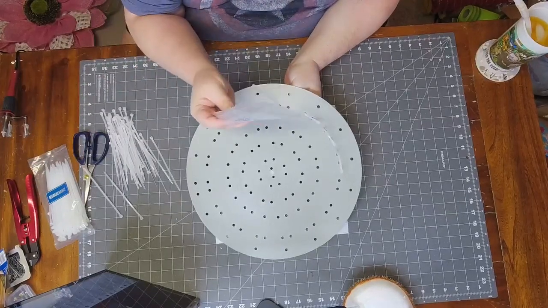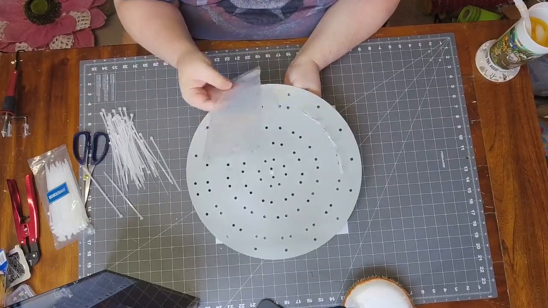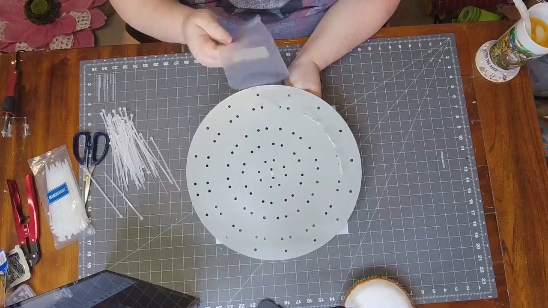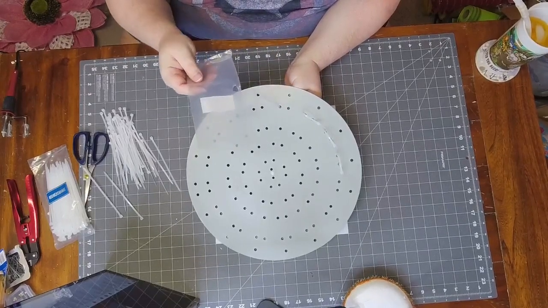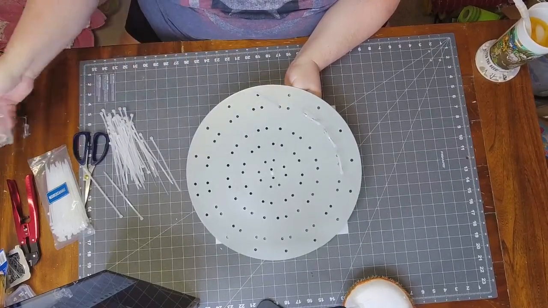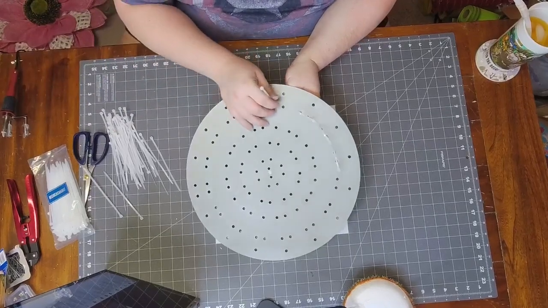We're going to do this all the way around our board. And if you have a plastic bag, do not set your plastic bag over here on your workbench. I mean, on your wood burner.